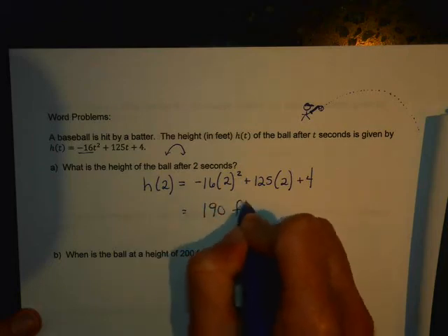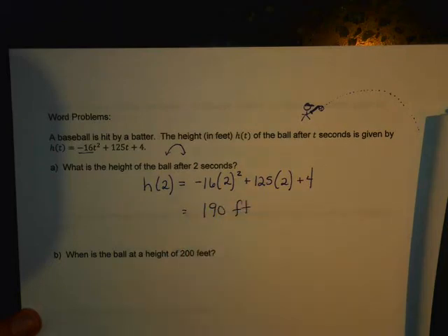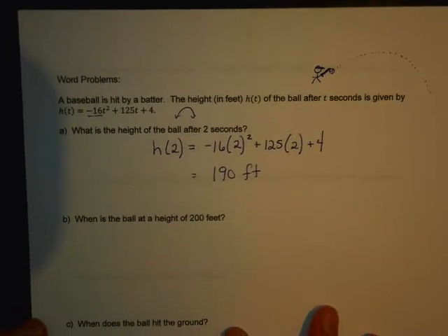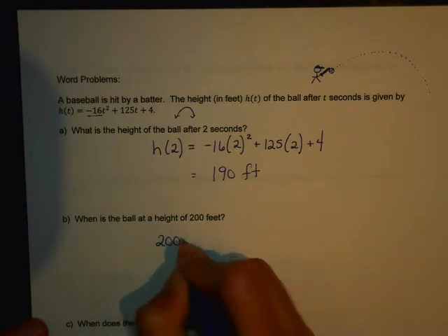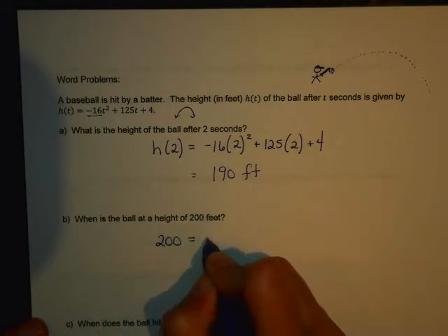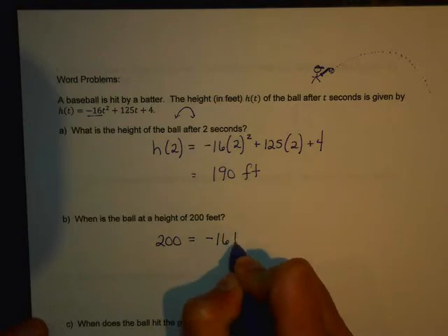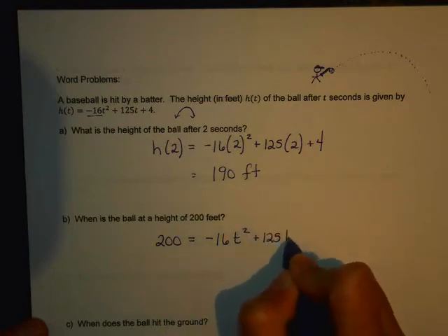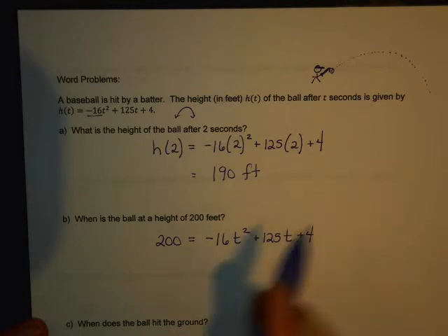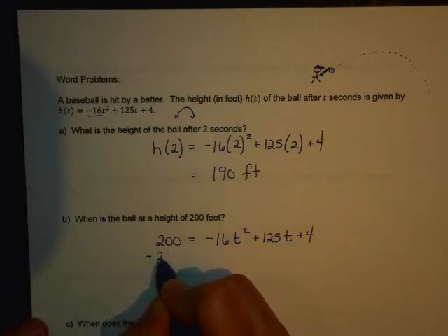All right, now this one's a tricky one. When is the ball a height of 200 feet? Okay, well, this is where the quadratic formula is going to come in handy. All right, so we know the height, but we don't know the time. So in order to use the quadratic formula, we have to get one side equal to 0.